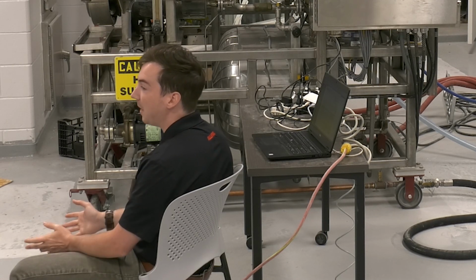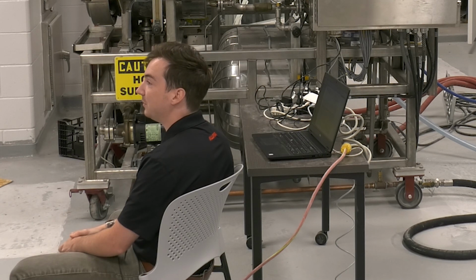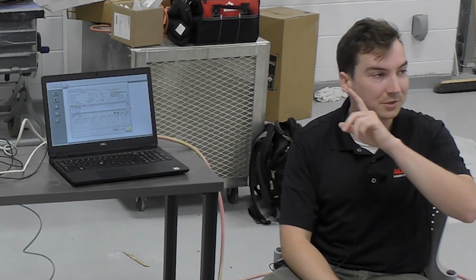If you wanted to manually reverse it for whatever reason, you do have the option to reverse it in the HMI, but you hold down the button and it will slowly move backwards. That's for specific cases, more maintenance situations than anything else. So in normal operation, 99% of the time, it'll always rotate clockwise.